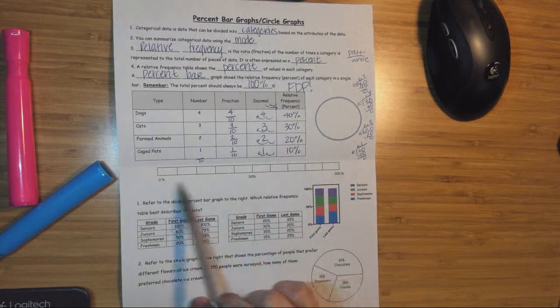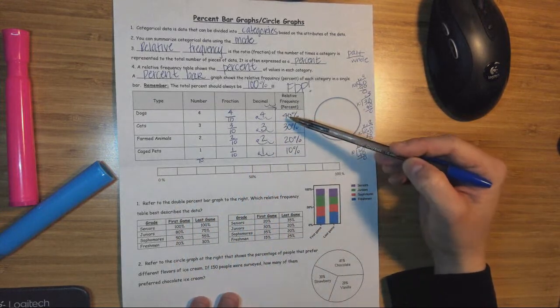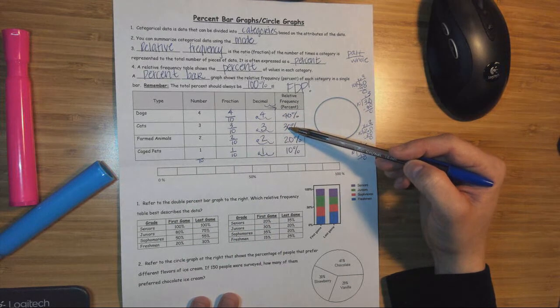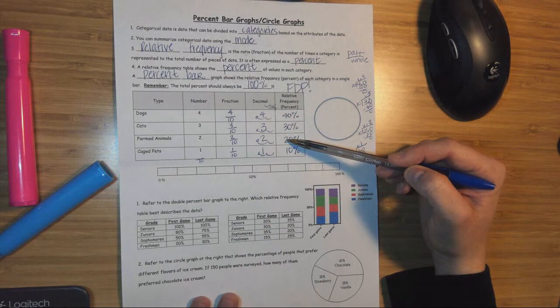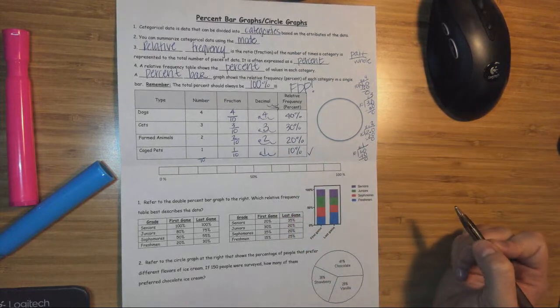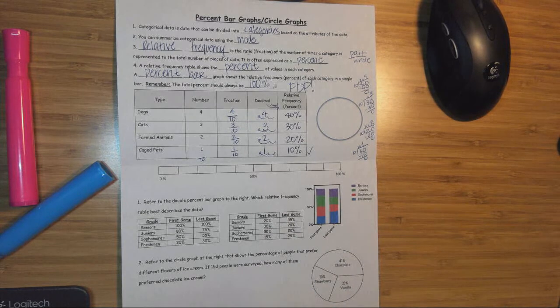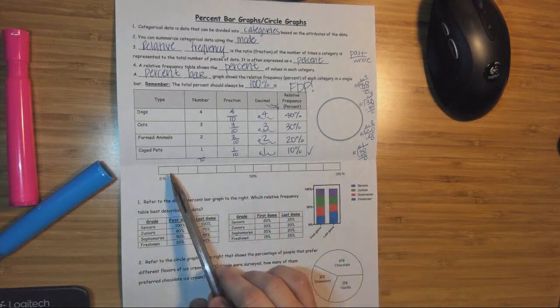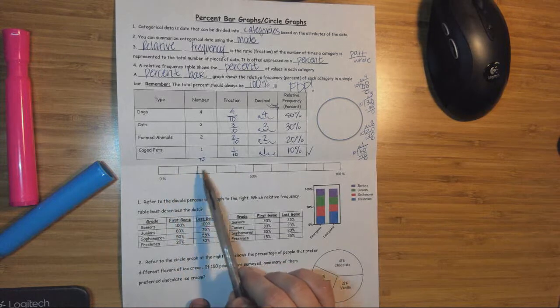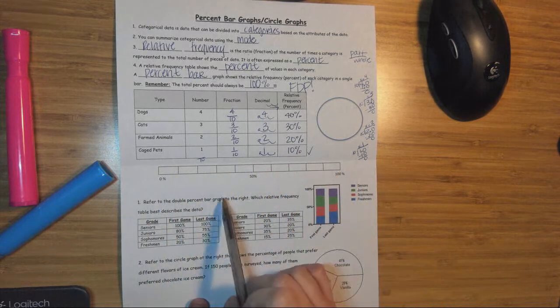Now what you're going to do is take these percents, and first off, check to make sure this adds up to 100. So 40 plus 30 is 70, 70 plus 20 is 90, and 90 plus 10 is 100. So now that I've double checked that my relative frequency, or my percent, is correct, I'm going to actually graph it. If I look here, there's 1, 2, 3, 4, 5, 6, 7, 8, 9, 10 bars. Each one of these is worth 10%.